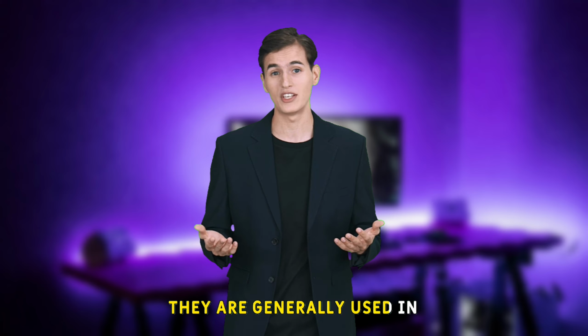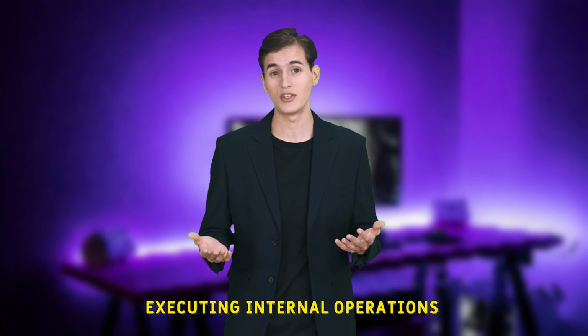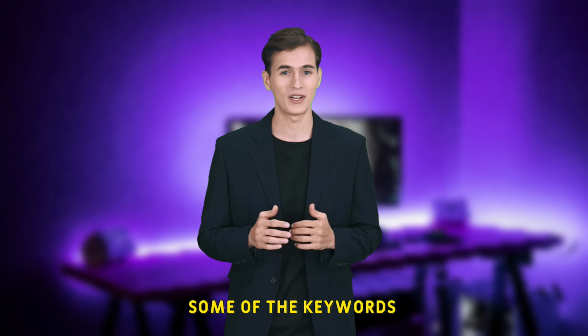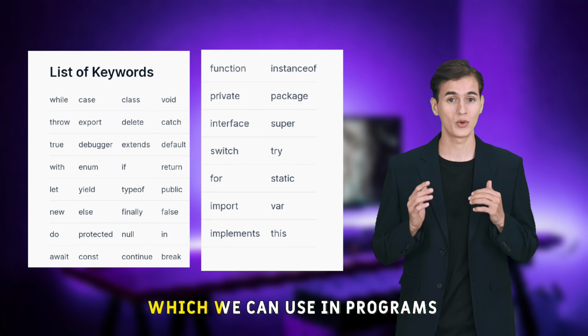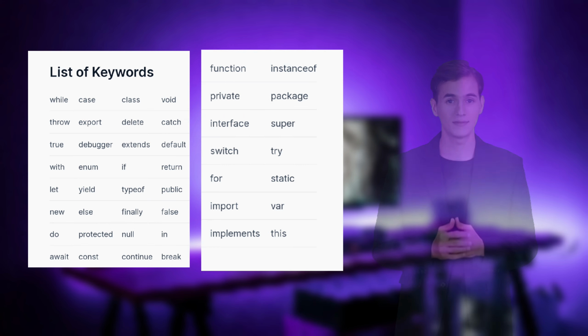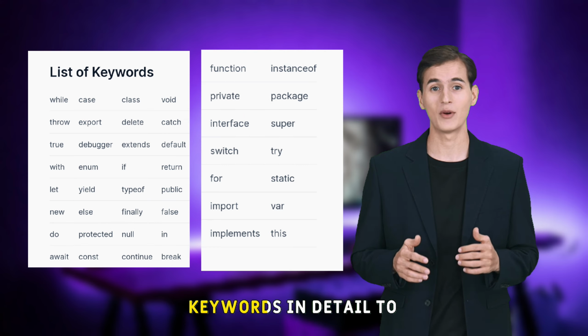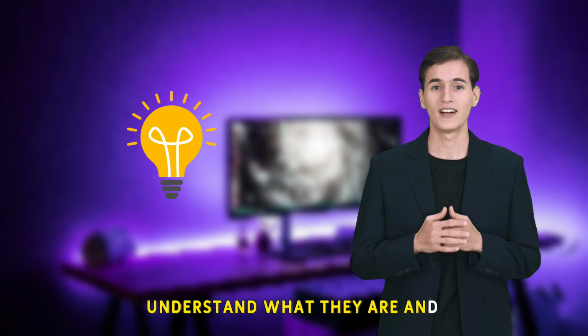They are generally used in executing internal operations. Some of the keywords are listed here. These are all keywords in JavaScript which we can use in programs. Now let us discuss some of the keywords in detail to understand what they are and how we can use them.